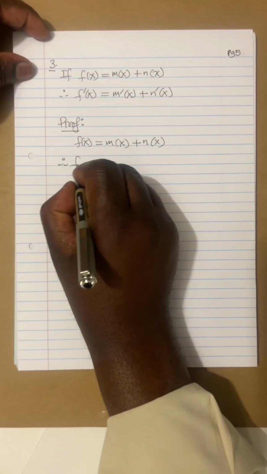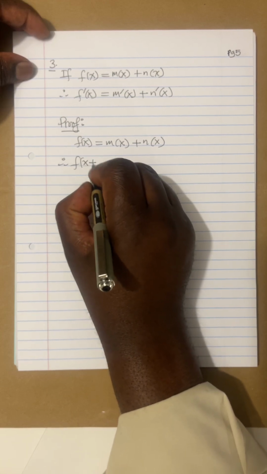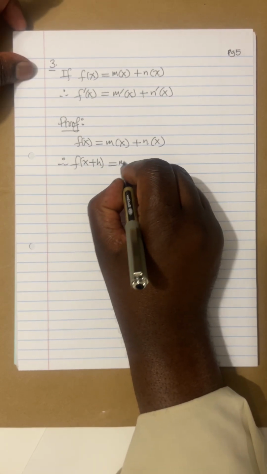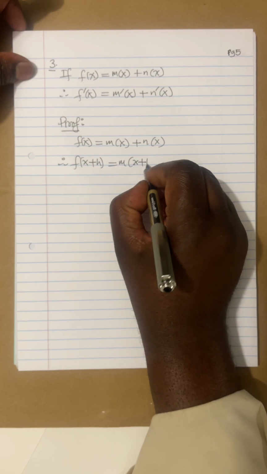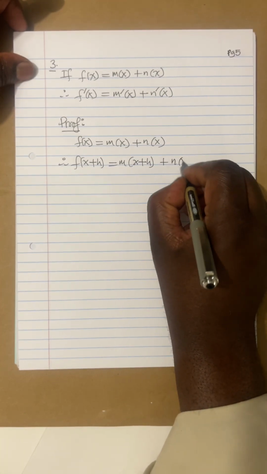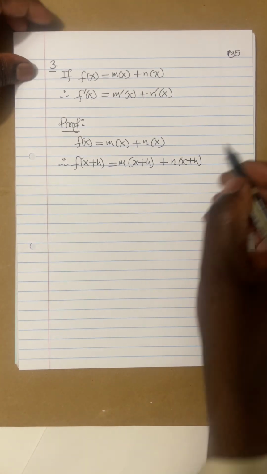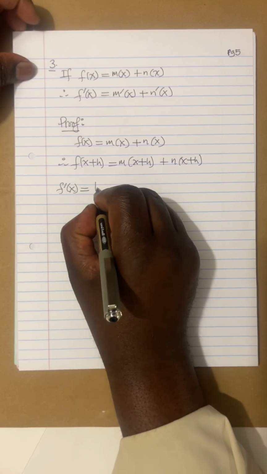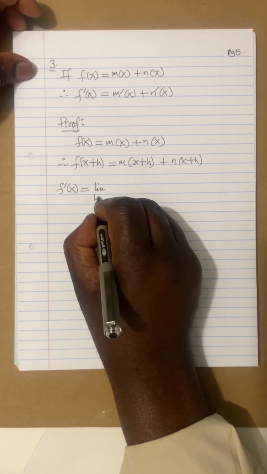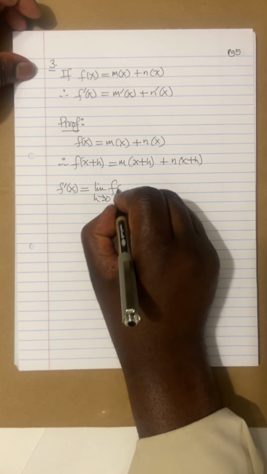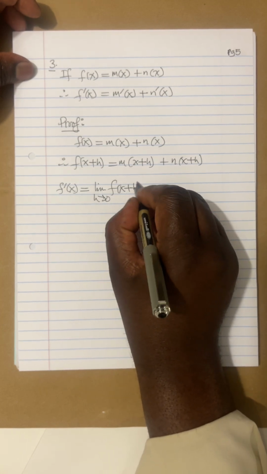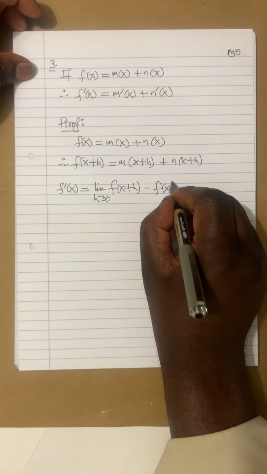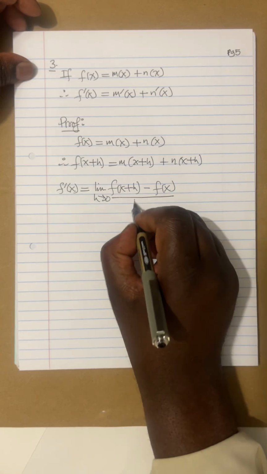Therefore, f of x plus h will be equal to m of x plus h plus n of x plus h. Let's substitute in the formula. F prime of x, the formula says, equals the limit as h approaches 0 of f of x plus h minus f of x all over h.